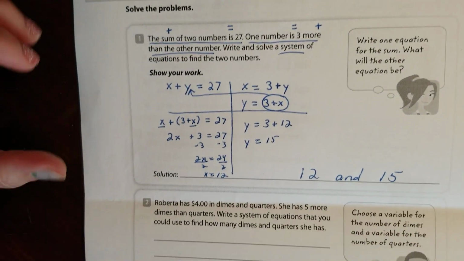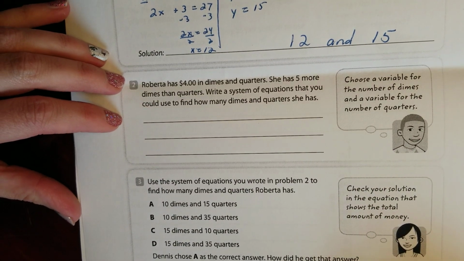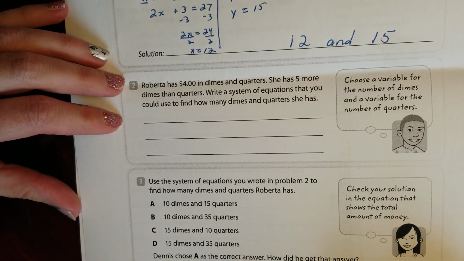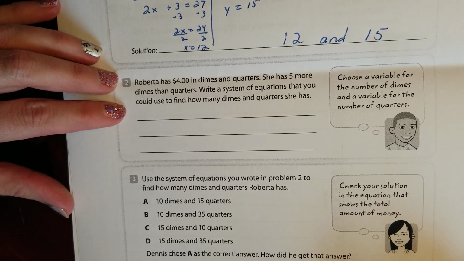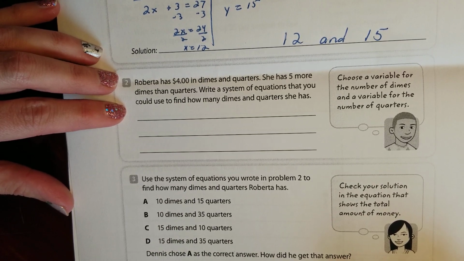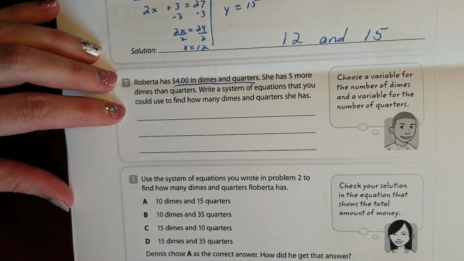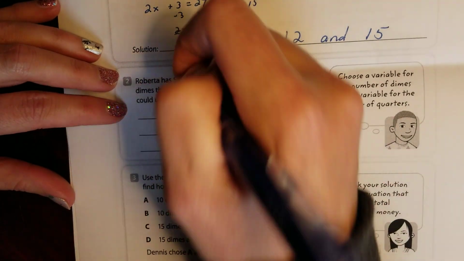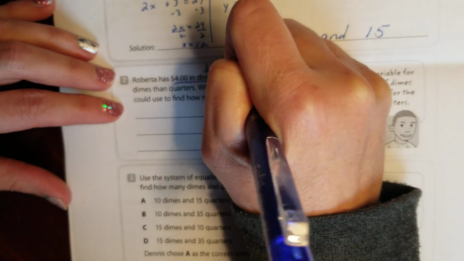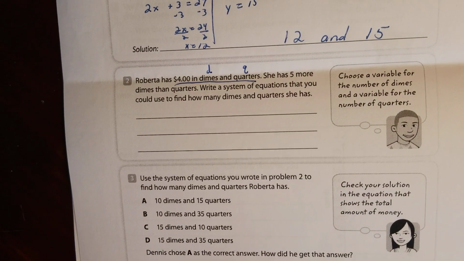Number 2, Roberta has $4 in dimes and quarters. She has 5 more dimes than quarters. Write a system of equations that you could use to find how many dimes and quarters she has. All right, so there's my sentence with money. Remember, you always want to have your money together in this one. We could use D for dimes and Q for quarters, or you could use X for dimes and Y for quarters.